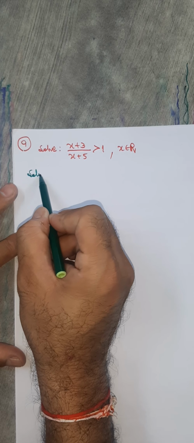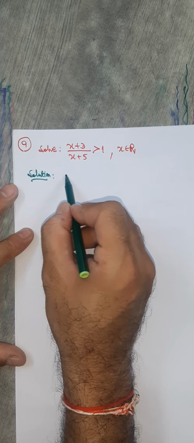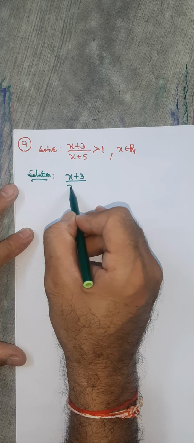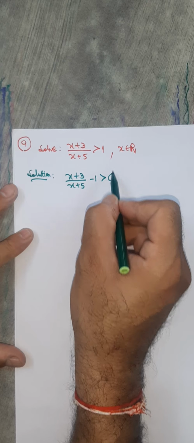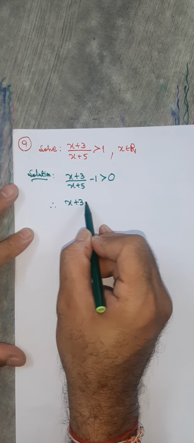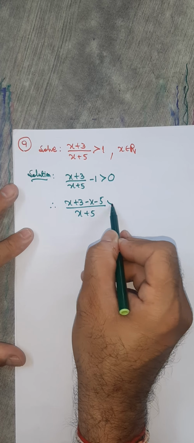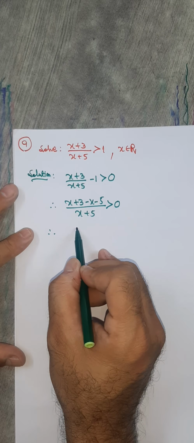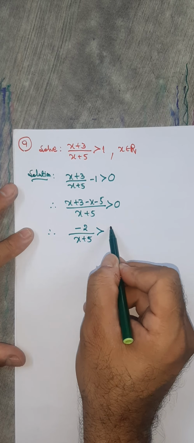So in such questions what we do, we bring 0 on RHS. I'll take 1 on the other side, left hand side. This is a very common method. Minus 1 greater than 0. Always you bring 0 here. Therefore, if you just simplify, minus x minus 5 upon x plus 5 is greater than 0. So this is minus 2 upon x plus 5 is greater than 0.